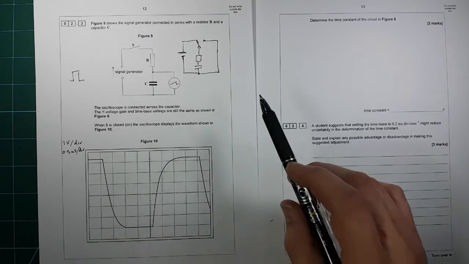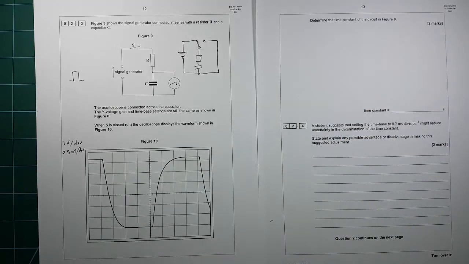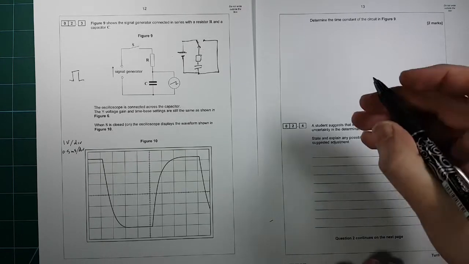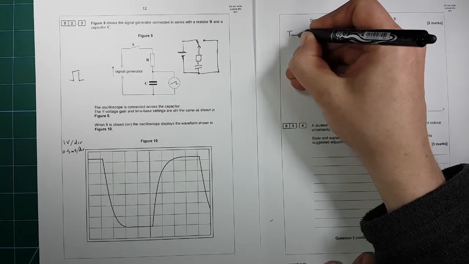Okay, so determine the time constant of this. We need to know a little bit about our capacitors to do this.